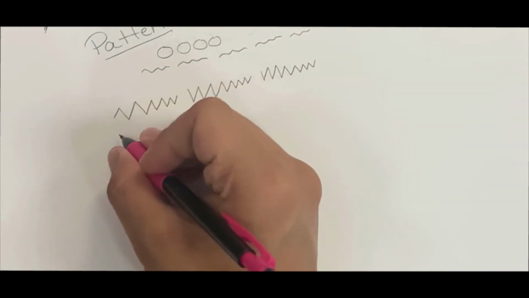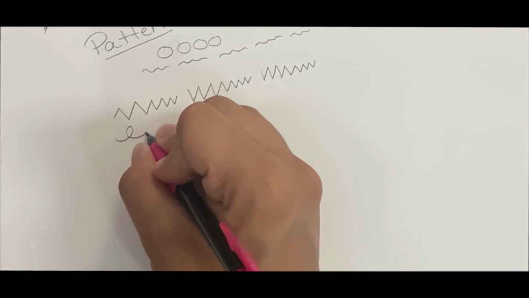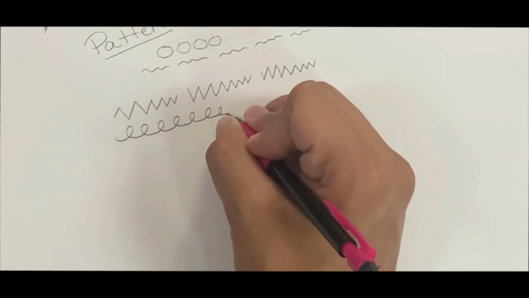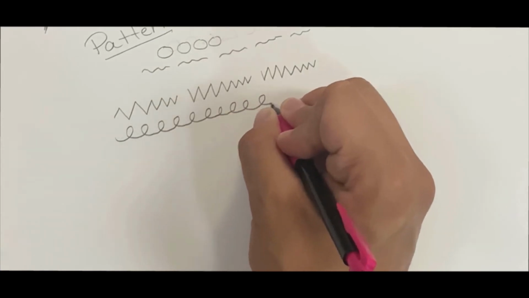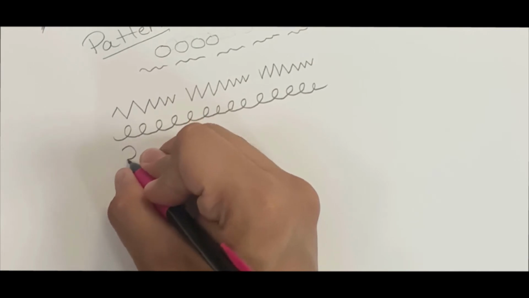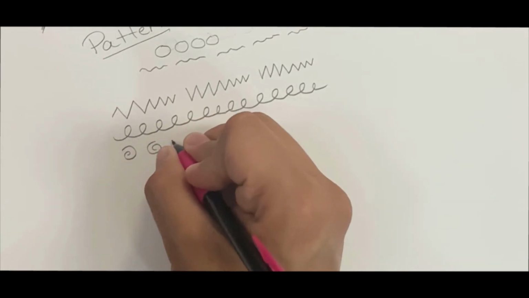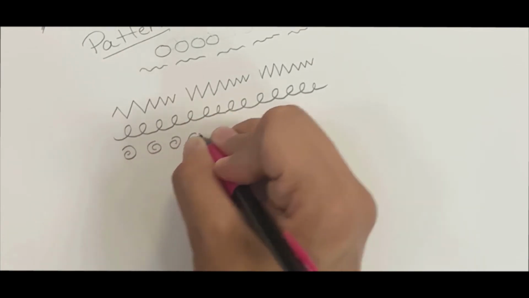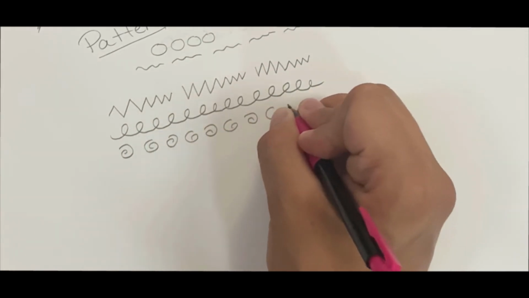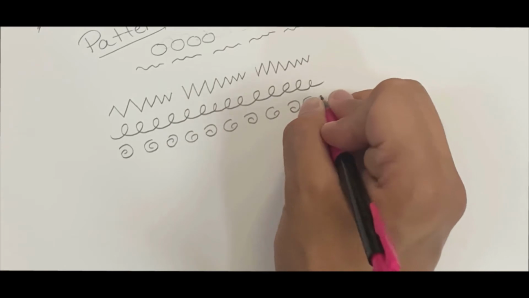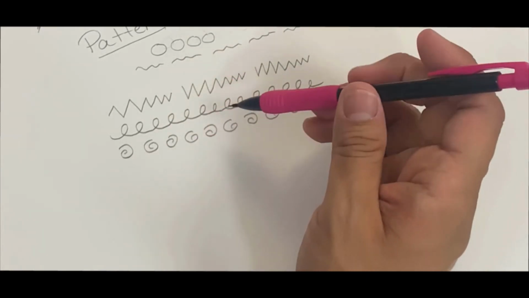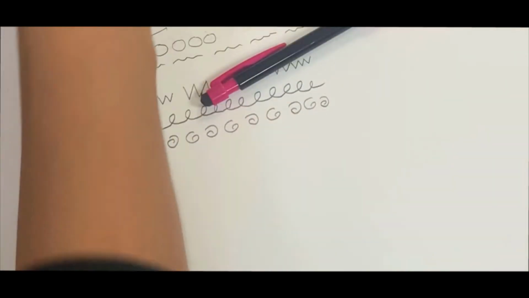Maybe underneath this one, I'll choose another one. So I'll choose swirly lines. So I'll go around, and in this case, I'm connecting them, but I'm doing one right after the other. And maybe under this one, I'll do a spiral line, which is like a little whirlpool line. And even if I change it up, it's the same kind of line, so it still counts as a pattern. And the more times that you combine lines, the more interesting your patterns will be.